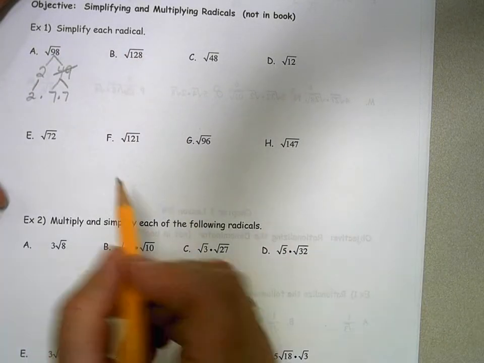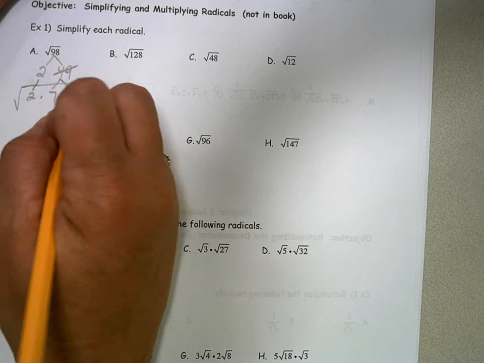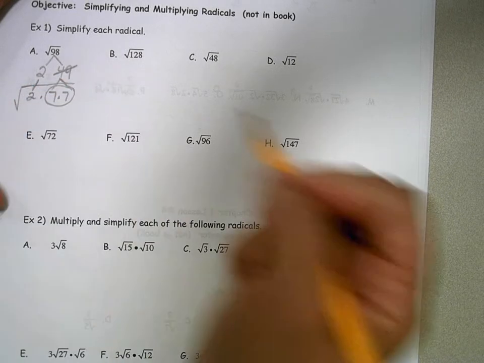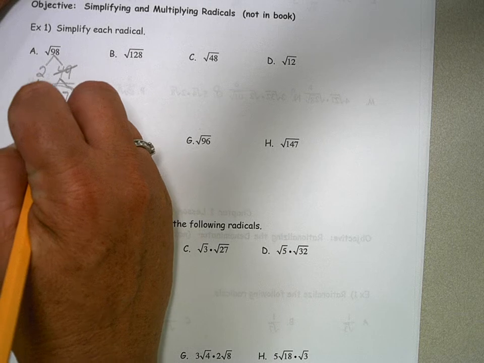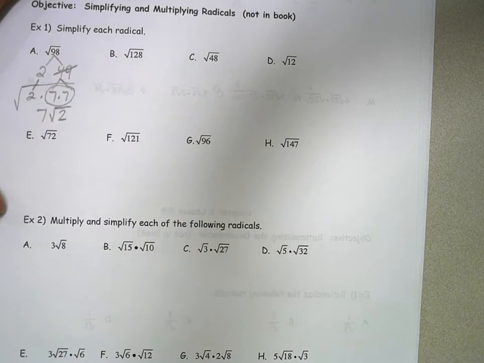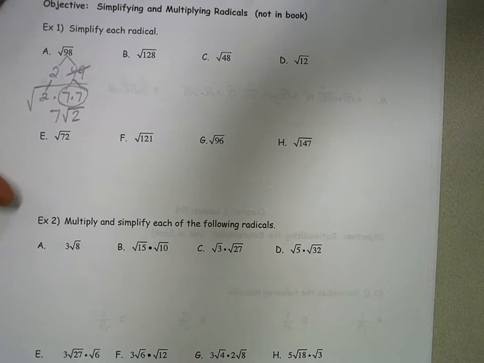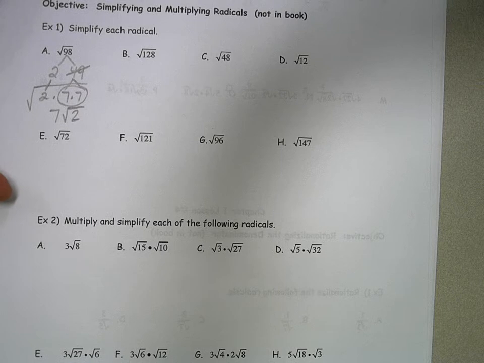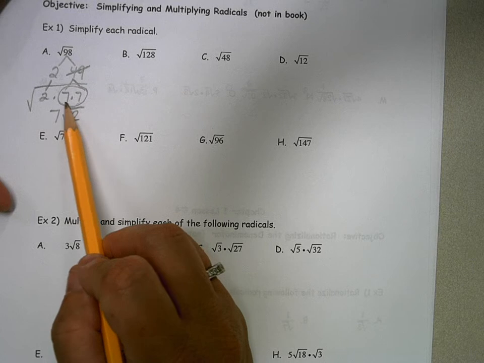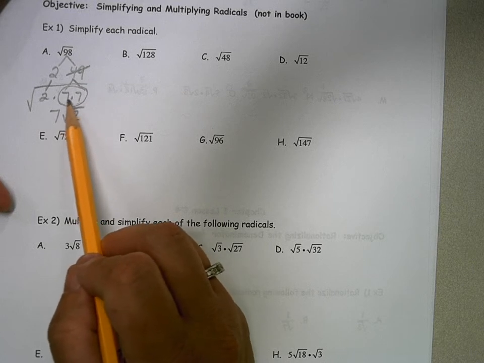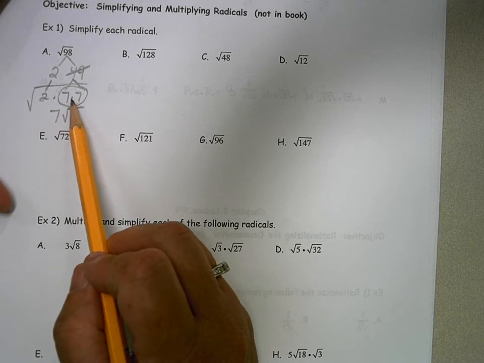And I'm going to cross that out. And now you have this pair that's under the radical. So that comes out. And you're left with 7 square root of 2. And that may not seem like it's simplified to you, but it's simplified because you've gotten this perfect square, this pair, out of here.